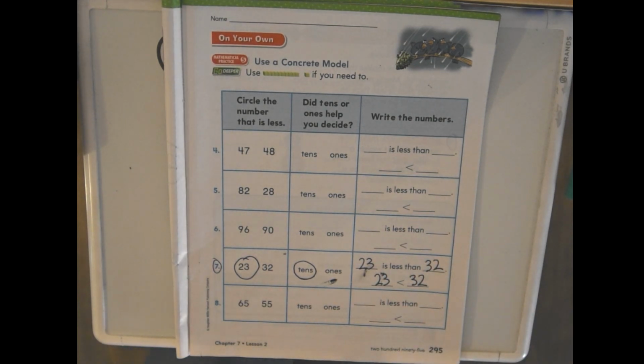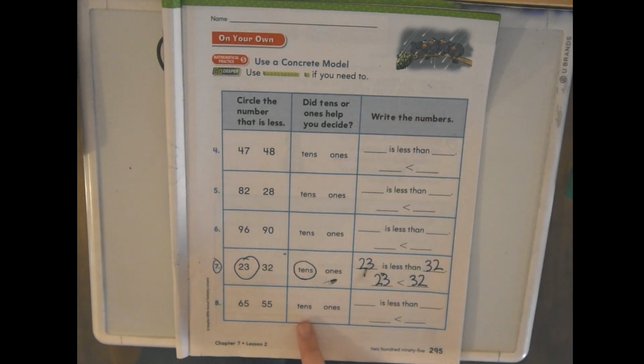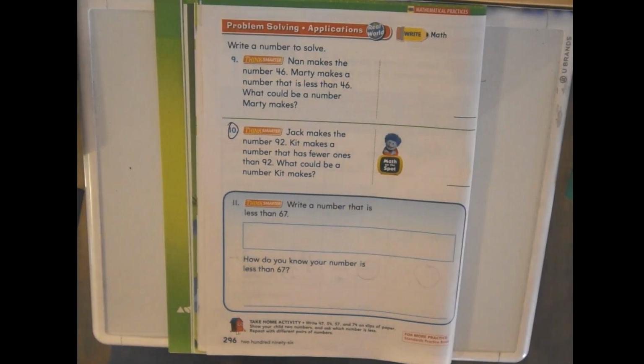Okay? And as I mentioned, you're going to complete the rest of these problems on your own. You're going to be doing the same thing, right? Looking at both numbers, circling the number that is less than, and then answering the question, did the tens or the ones help you decide which number was less than? And then you're going to write your numbers where they belong. Okay? All right, we're going to turn to page 296 to finish up our lesson.